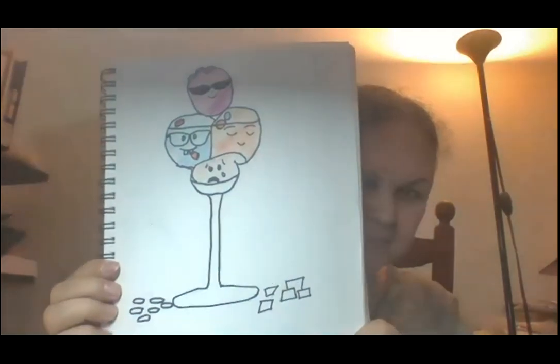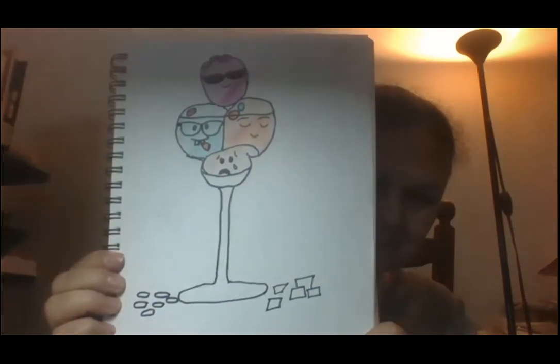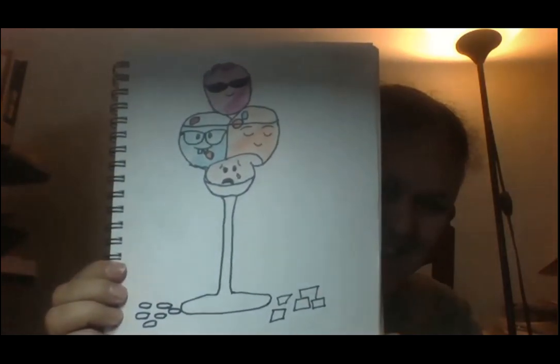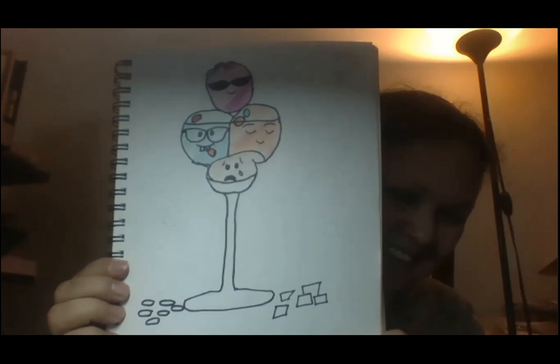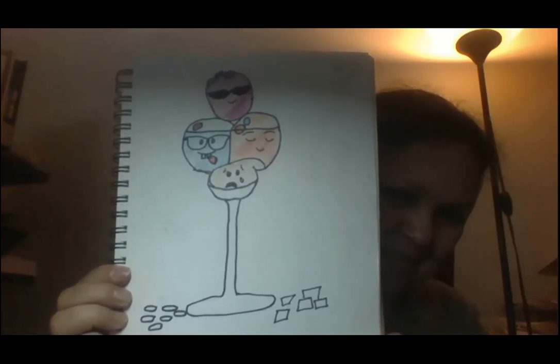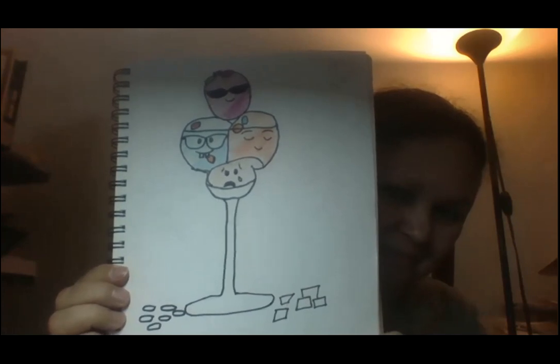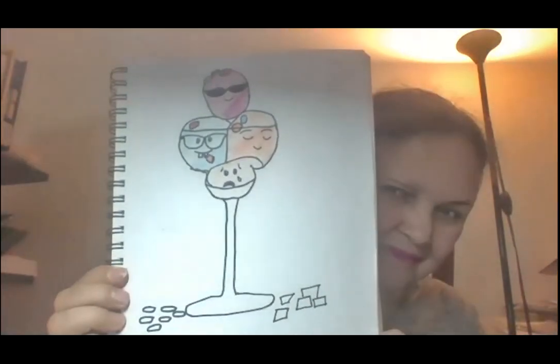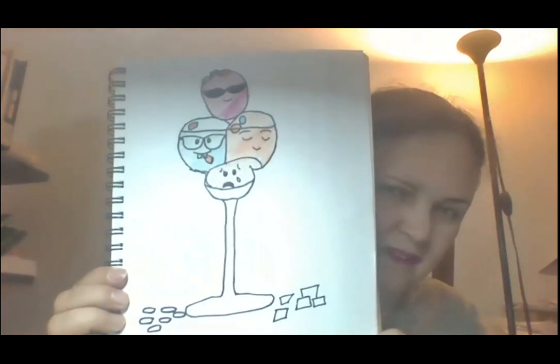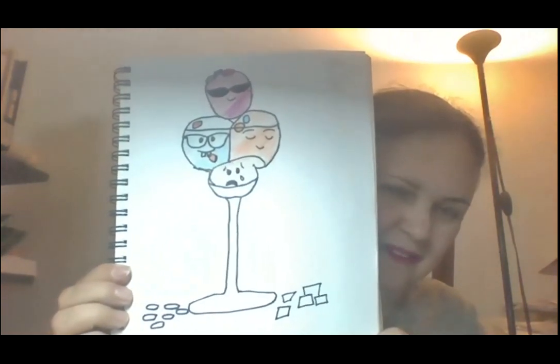Eyeglasses. I love it, Doris. Oh, pretty. I love that. I like the way the white part is done. I see. You have a beautiful story, Doris.